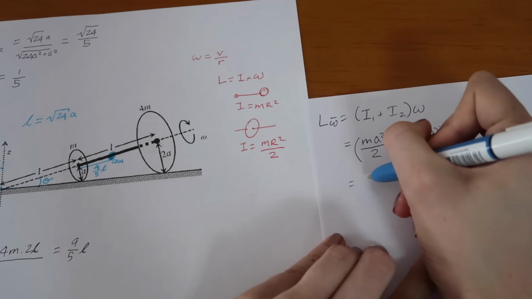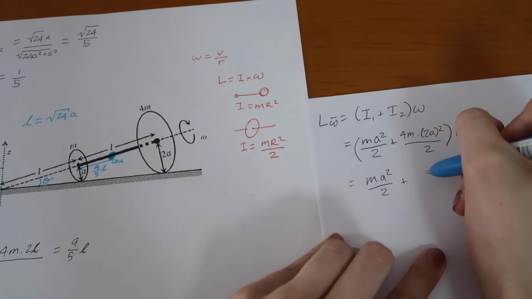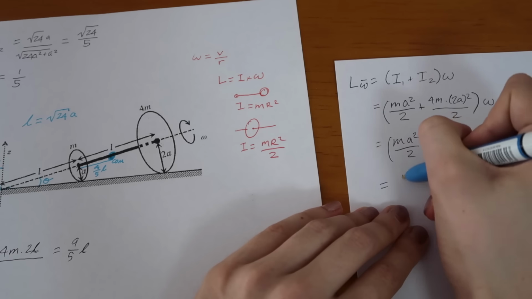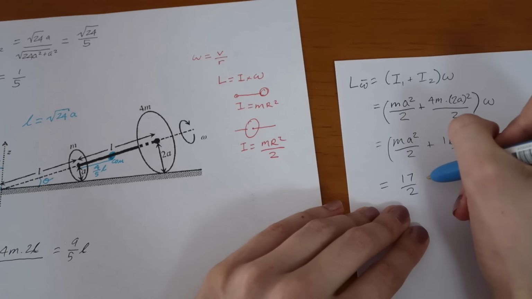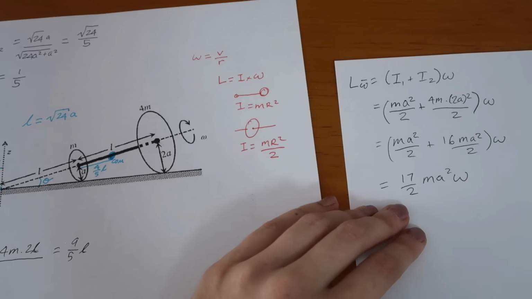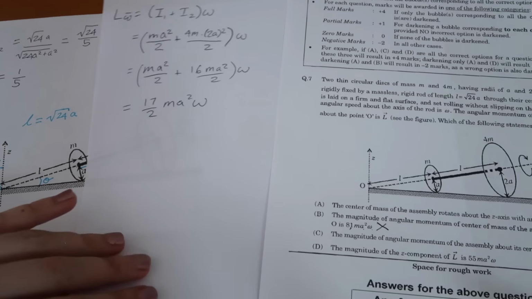Working through a little bit of the algebra here, we're going to end up with 17 over 2 ma squared omega. Does that check out with the question paper?